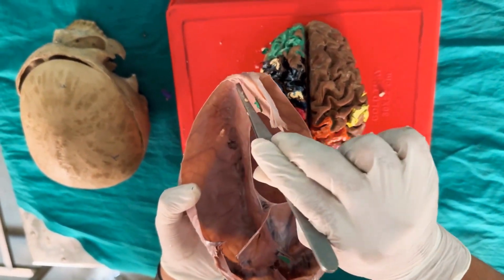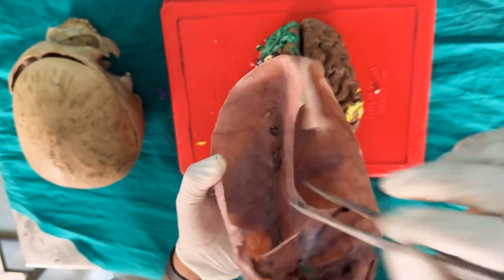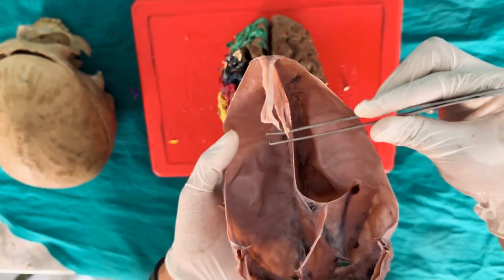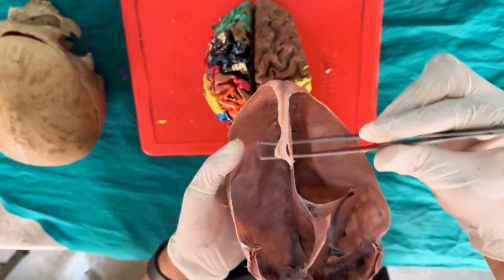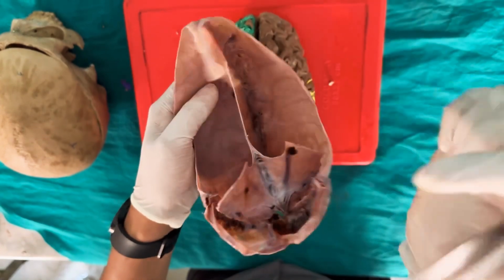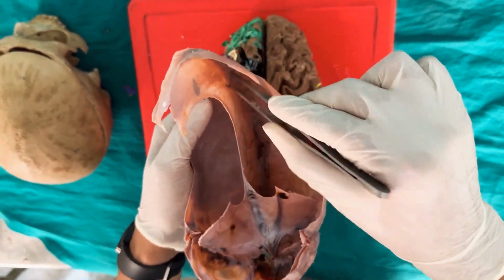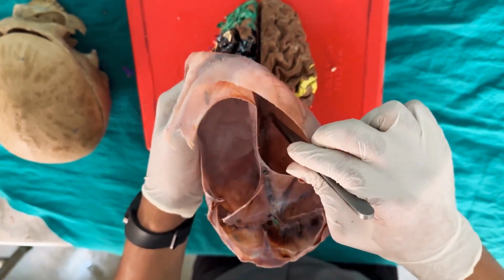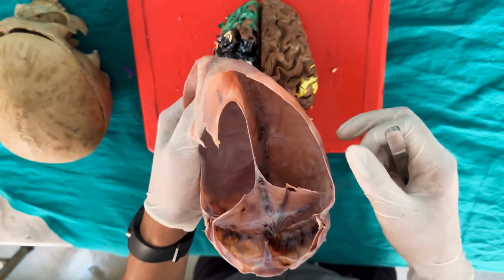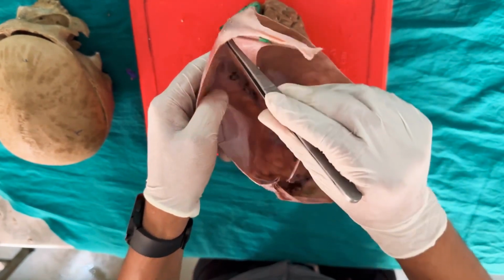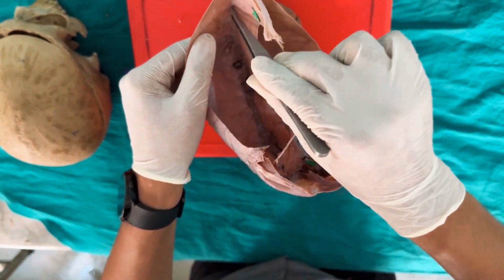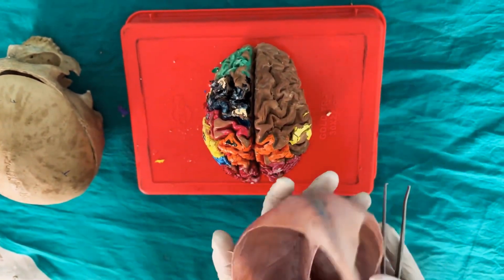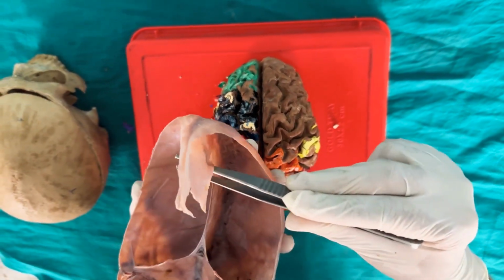You can see it has two margins. The first one is the superior margin, which is adherently attached, and the other is the inferior margin, which is known as a free margin. Over here you can see the superior margin. It splits into two layers and provides the space for the superior sagittal sinus. So there is a superior sagittal sinus present within the superior border of the Falx cerebri.